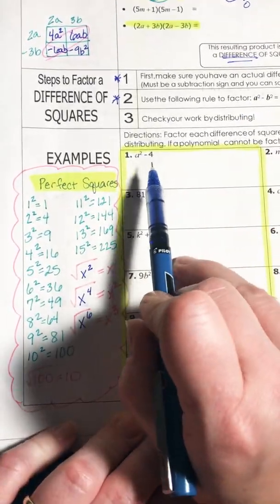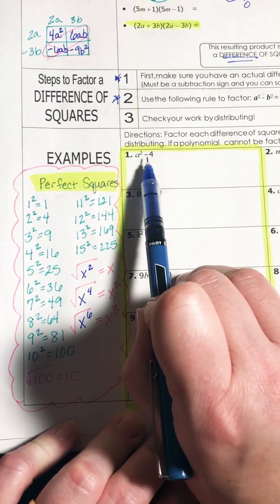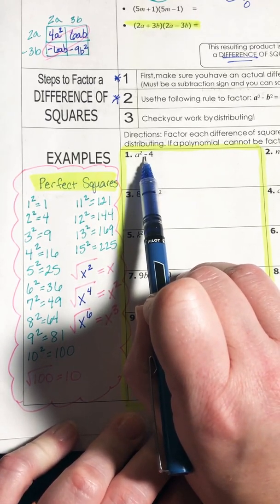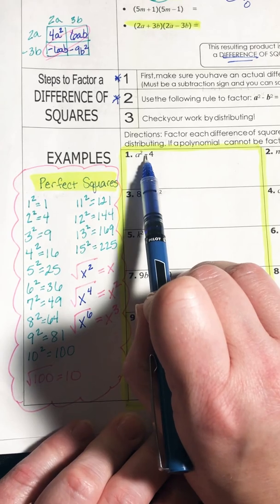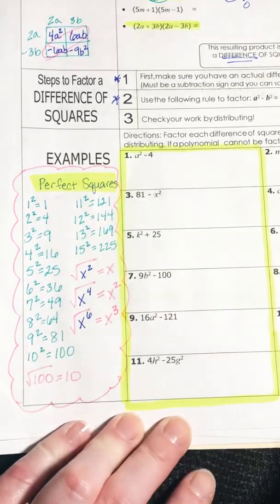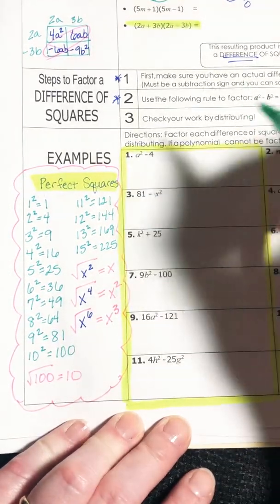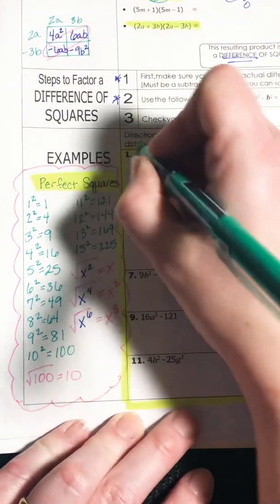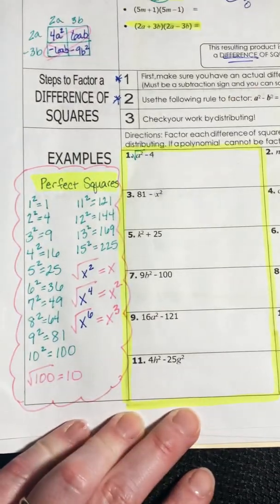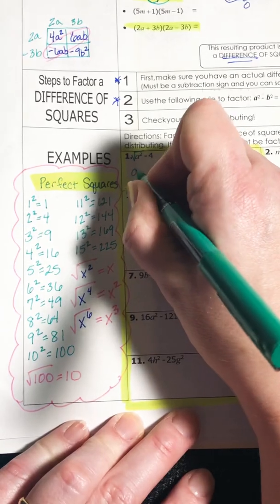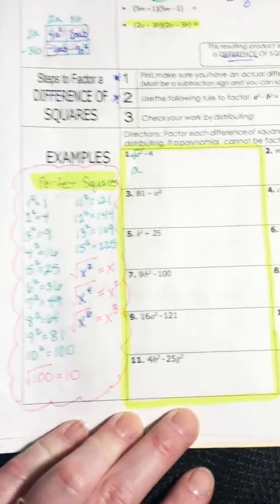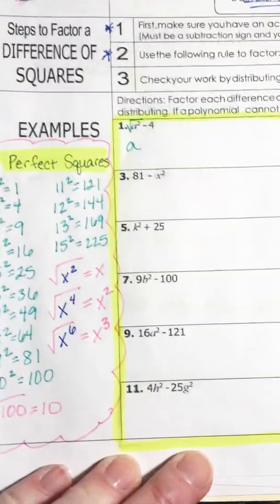Once we know that we have a difference of squares, the first thing I want to check for is that it is actually a difference. So this one is subtracting, so I know that that works. Now I have to look and find the square root of both of my terms, okay? The square root of a squared is just a. Okay, square root of a squared is a. Let me zoom in a little bit. I know it's still a little shaky.